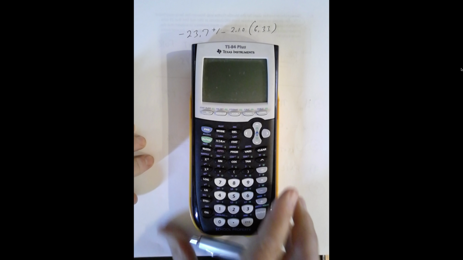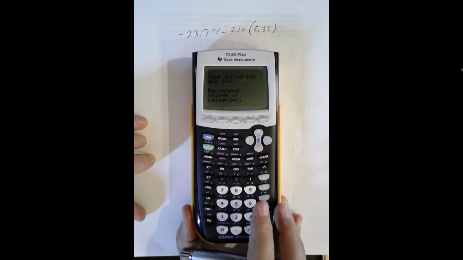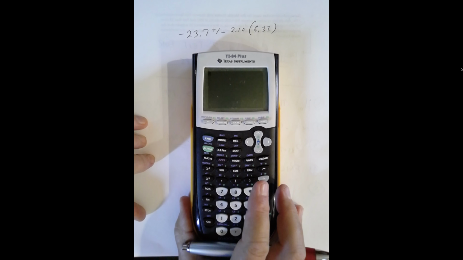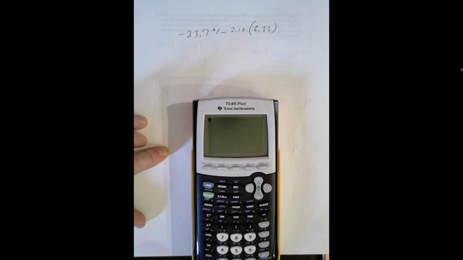So we can very easily calculate our confidence interval. Our left bound will be negative 36.99.